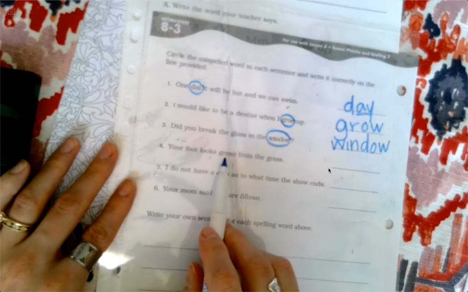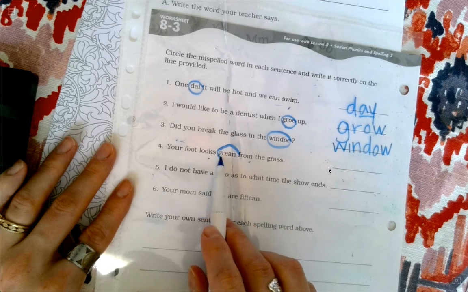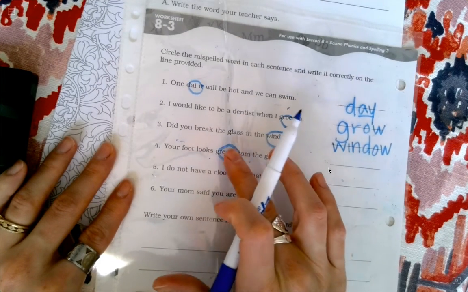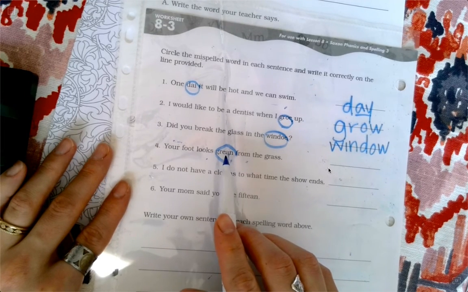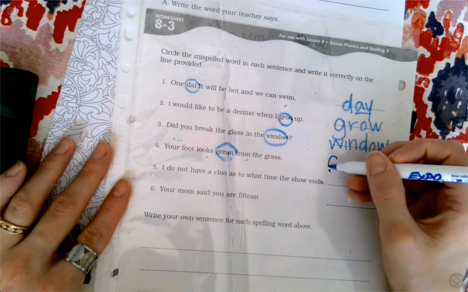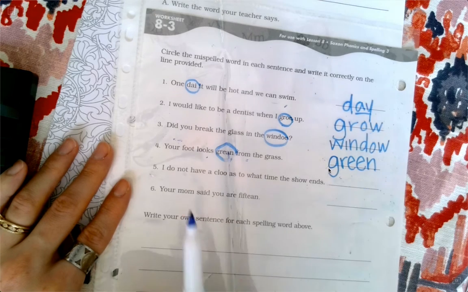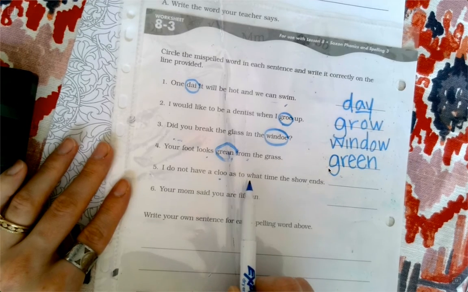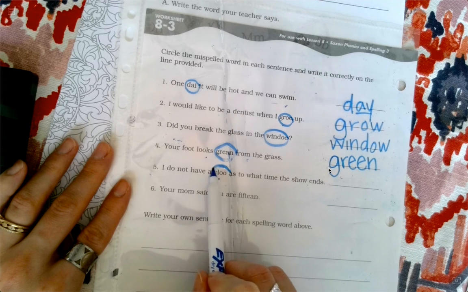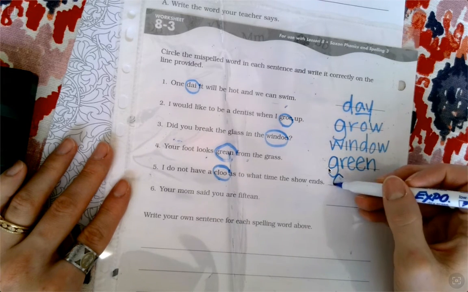Your foot looks green from the grass. This one is spelled wrong. Okay, it can make the E sound, but it's in the middle of words there. It can be either EA or EE, but this one is EE. Green. Number 5, I do not have a clue as to what time the show ends. Clue is spelled wrong. It is the oo spelling, but at the end of words, it should be UE. So clue.